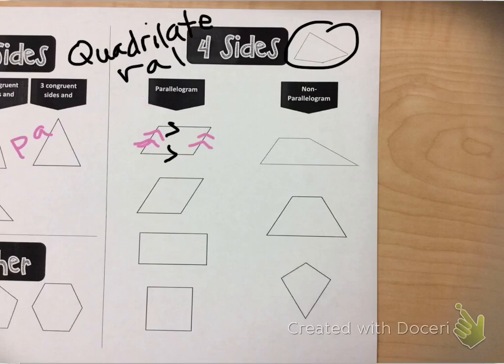Okay, so now let's move on to the next figure, this one here. It is also a parallelogram, but then we get more specific. This side is congruent to this side, and this side, and this side. So all 4 sides are congruent there. Yes, it's a parallelogram still, but since all the sides are congruent, it gets more specific. This is called a rhombus.